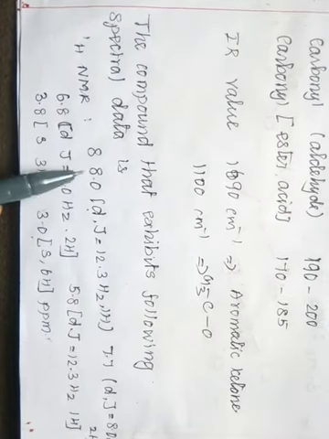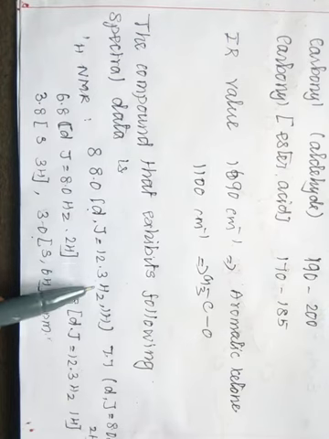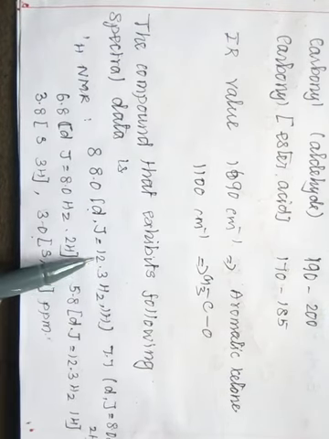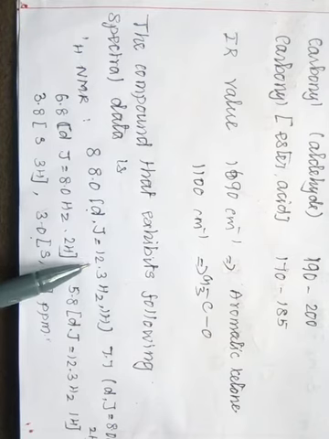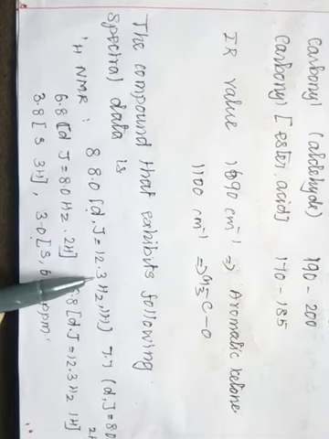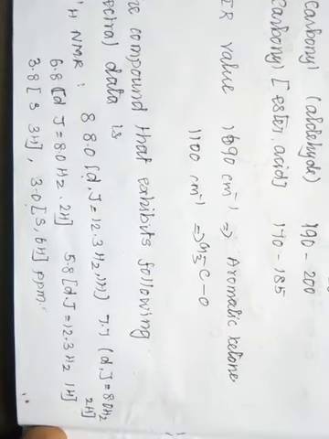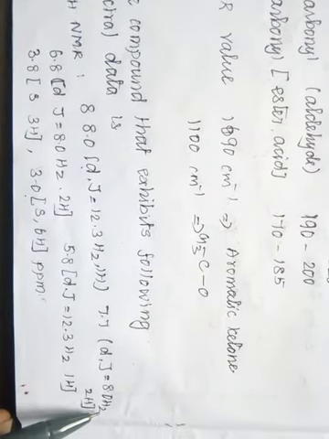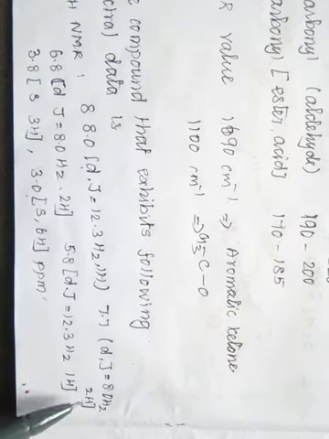The NMR spectrum delta value is 8.0, doublet, J value is 12.3 Hertz for a single hydrogen. This J value 12.3 clearly shows that it may be in a trans coupling with the other hydrogen. 7.7, doublet, J value is 8.0 Hertz. That means it is coupled in a cis manner, for 2 hydrogens.